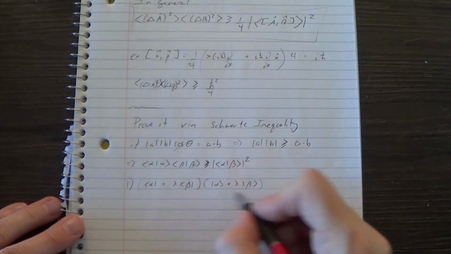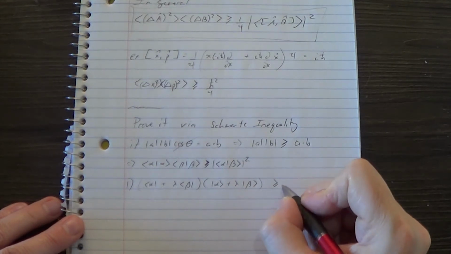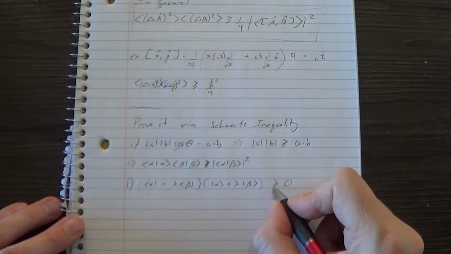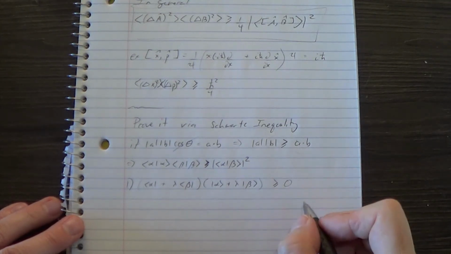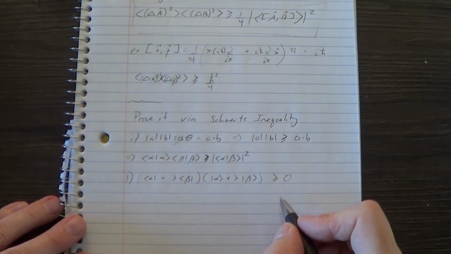Okay, now let me point out that this is an inner product, right? In inner products, based on what we covered, remember when we first started covering any of this stuff, an inner product is always greater than or equal to 0. It has to be, right? And remember, that's by definition.